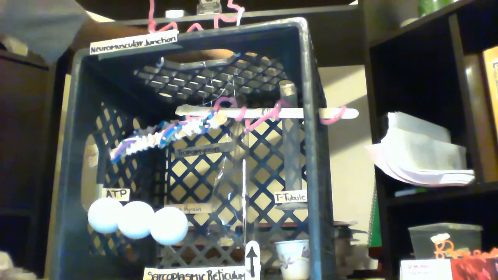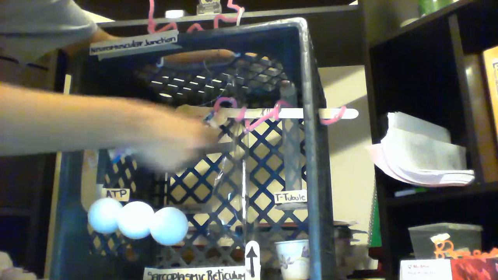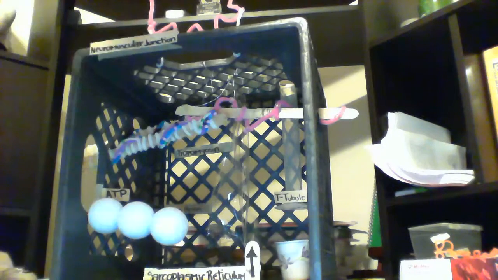What happens to the electrical impulse is that it travels down the T-tube, as you may or may not have seen, and it opens the calcium stores, which are once more stored in this region up there by the sarcoplasmic reticulum, and it tells the calcium ions to go to where the myofibril is and start triggering a muscle contraction, so that the actin and the myosin start interacting, and the sliding occurs.